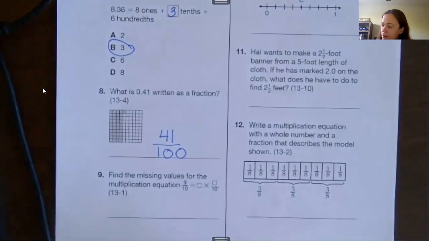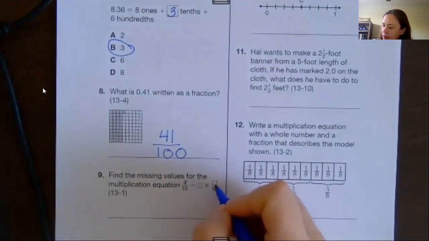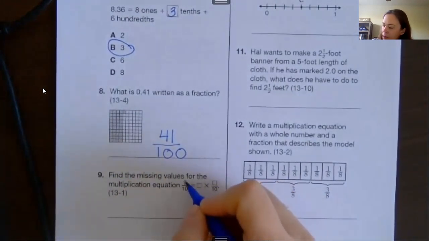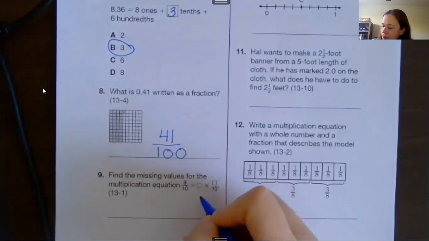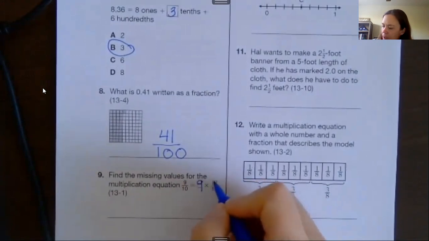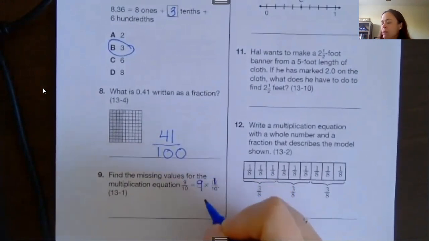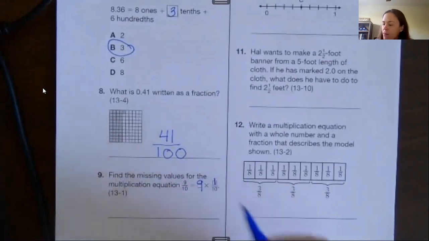All right. So 9 tenths means that it's 9 times 1/10. So this 9 would be 9 times 1/10. I mean 1/10 plus 1/10 plus 1/10 plus 1/10 plus 1/10. So we would just need to write those in there.